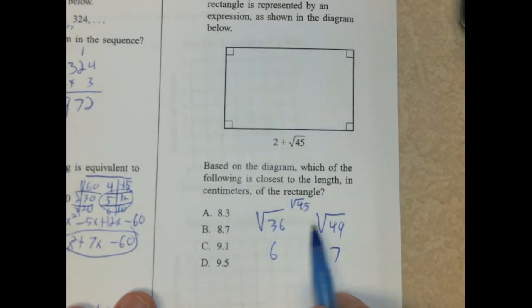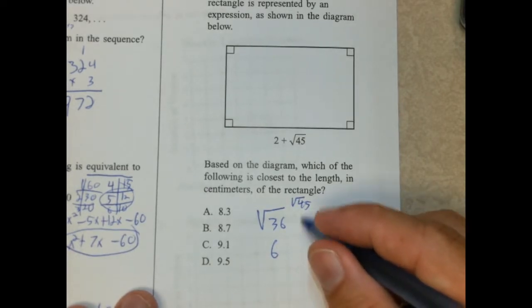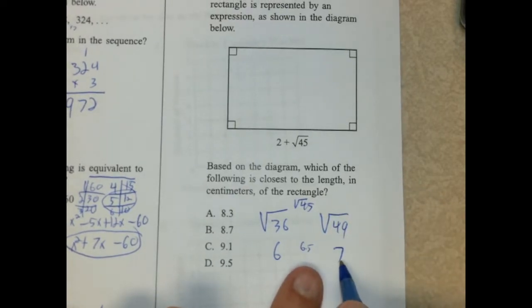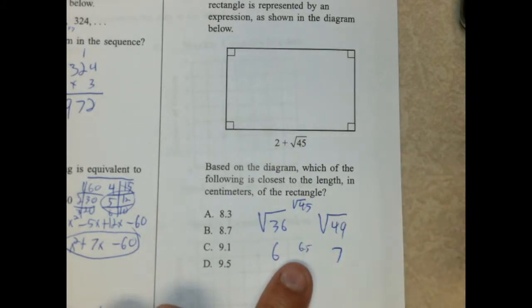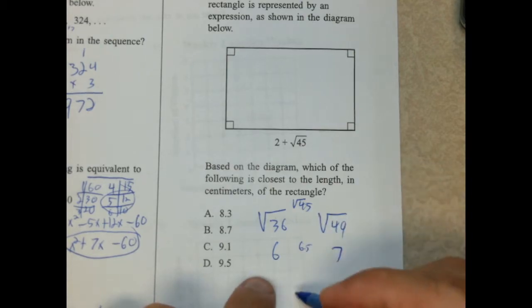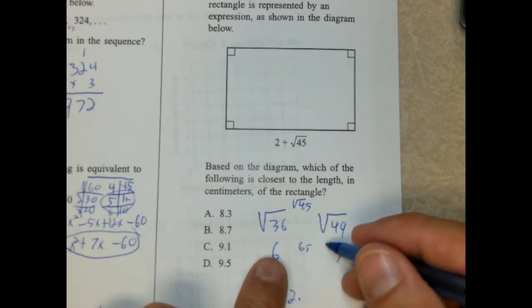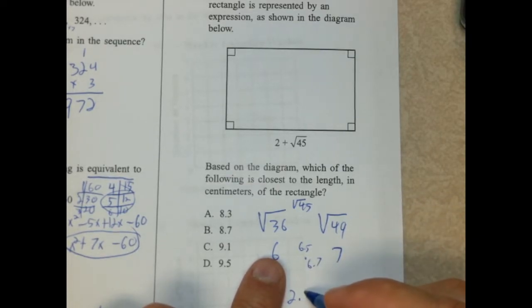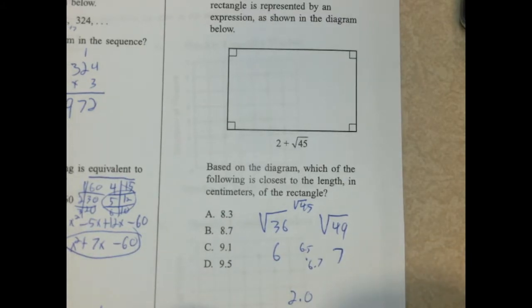If I look at this, I know 45 is closer to 49 than 36. So we know it's in between 6 and 7, closer to 7. Right in the middle would be 6.5. So it's greater than 6.5 but less than 7. Right? So we had 2. Let's just do 6.5 to start. Let's just call this 6.7, just eyeballing it. So add that to 2. So 2.0 plus 6.7, you get 8.7.